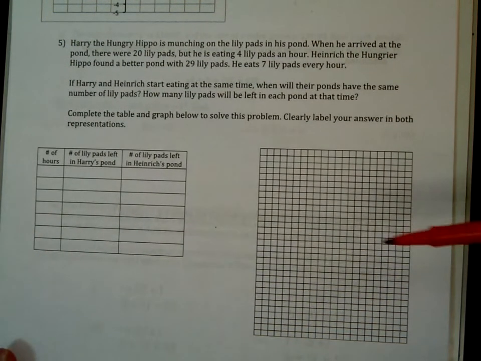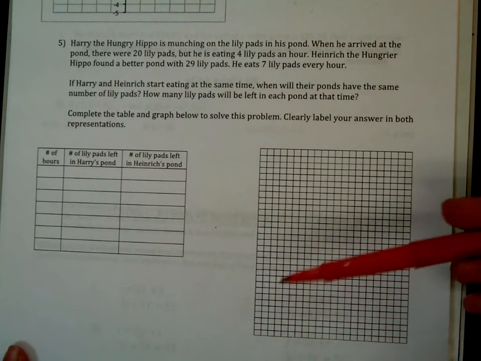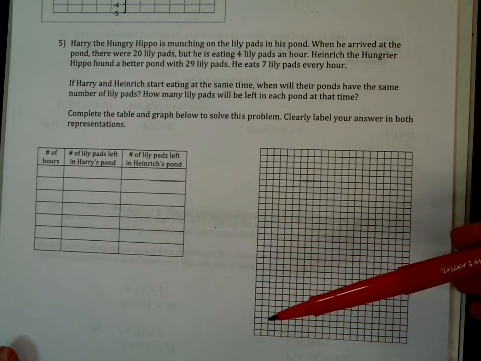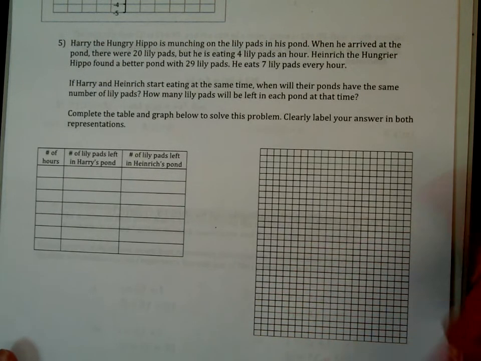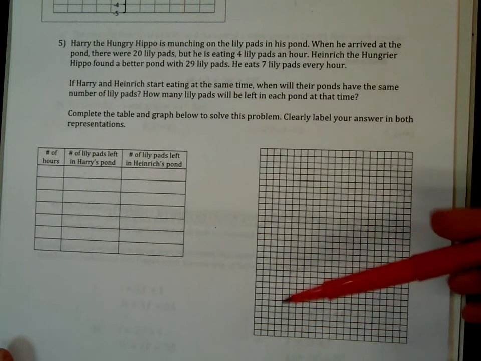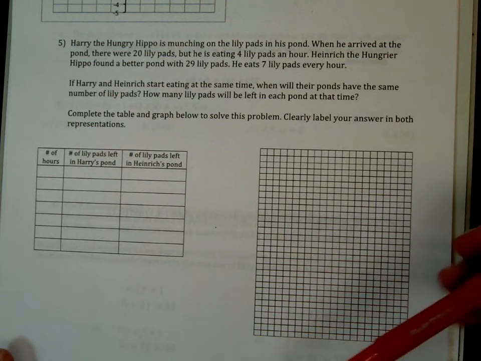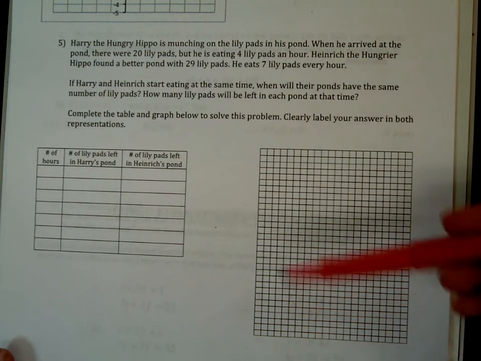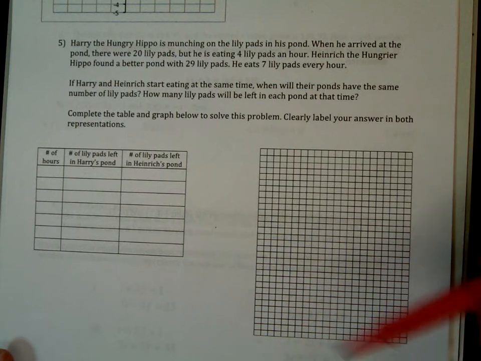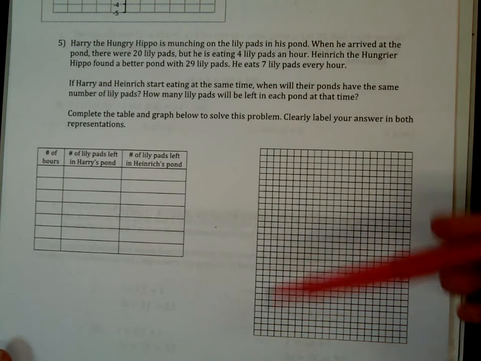Harry the hungry hippo is munching on the lily pads in his pond. When he arrived at the pond, there were 20 lily pads, but he is eating 4 lily pads an hour. Heinrich, the hungrier hippo, found a better pond with 29 lily pads, so he eats 7 lily pads every hour. If Harry and Heinrich start eating at the same time, when will their ponds have the same number of lily pads? How many lily pads will be left in each pond at that time?